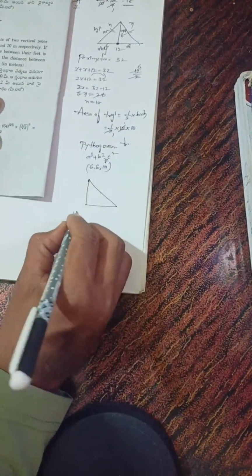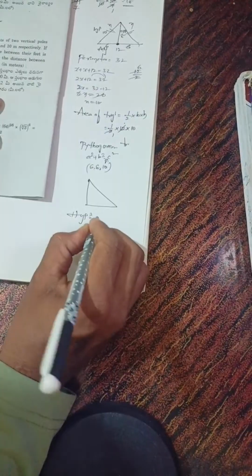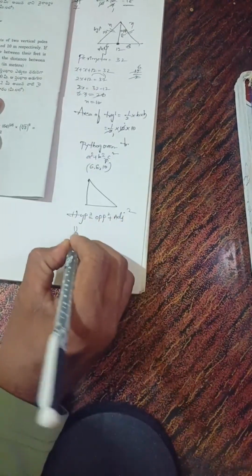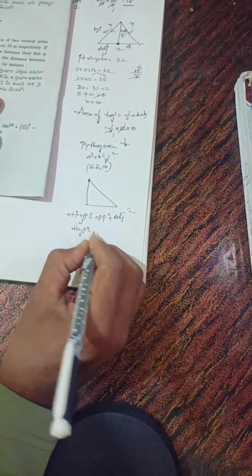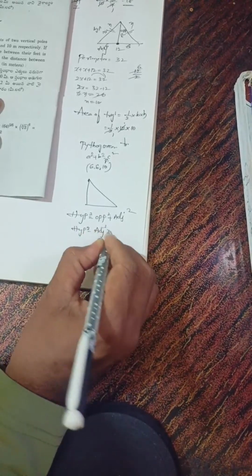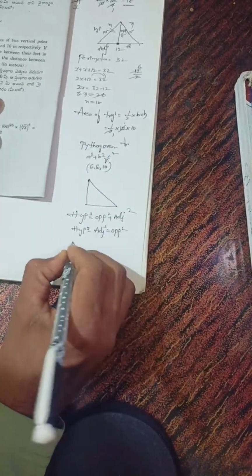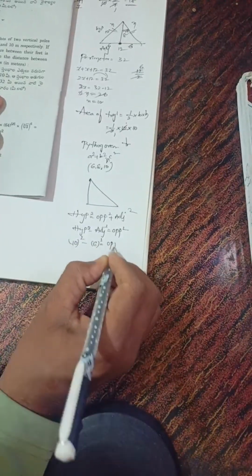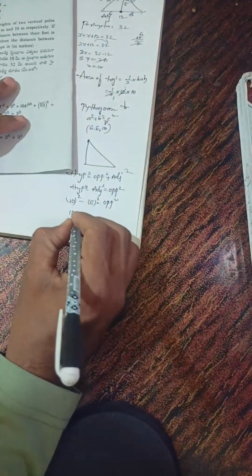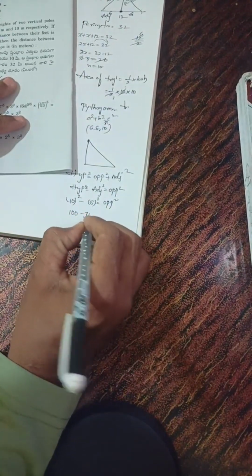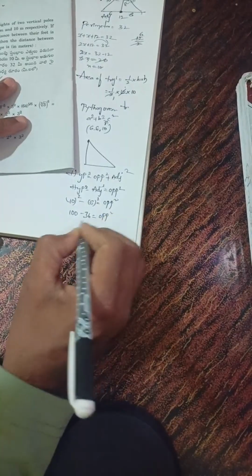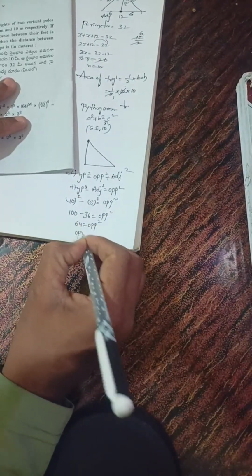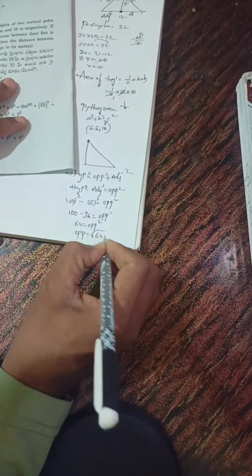Hypotenuse square equals opposite square plus adjacent square, so 10 square minus 6 square equals opposite square. 100 minus 36 is 64, so opposite equals root 64.